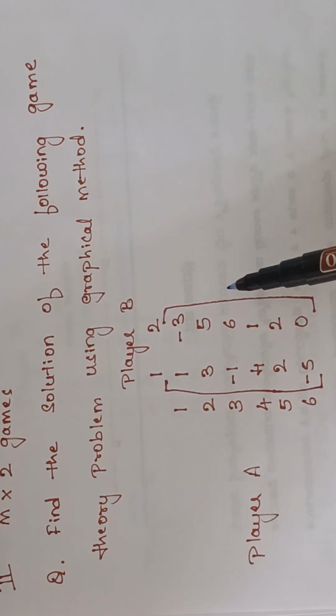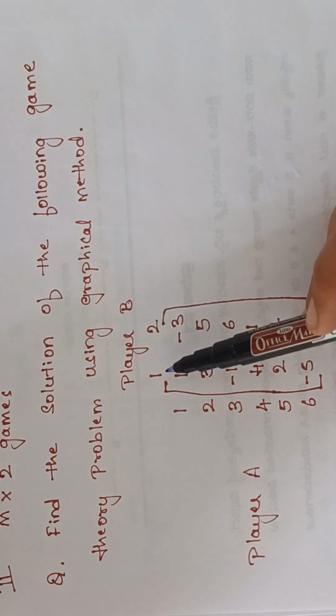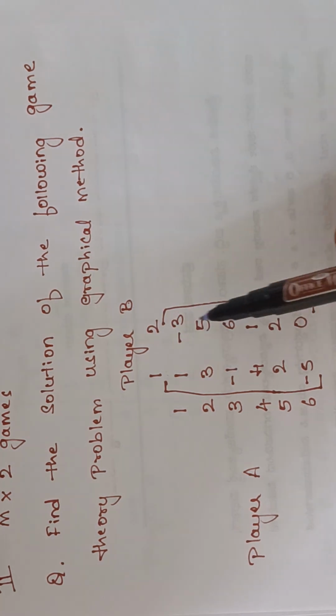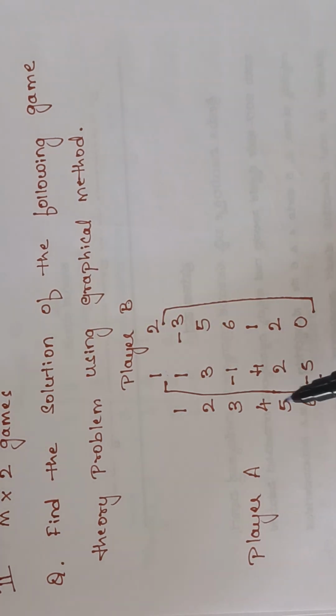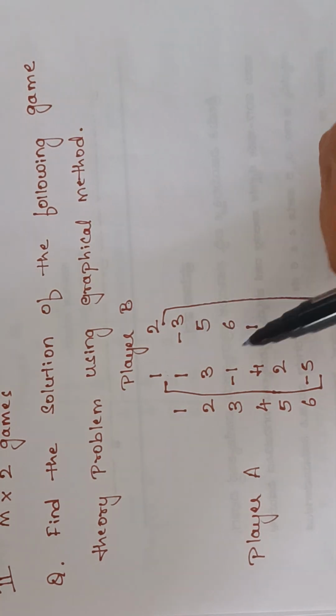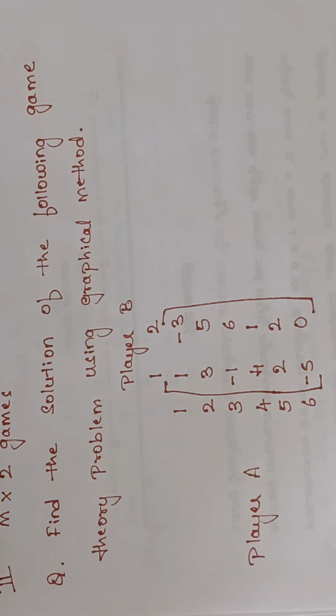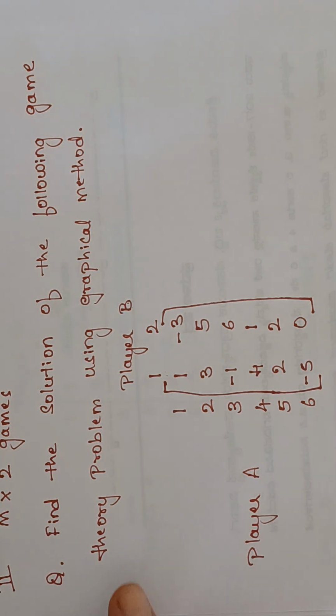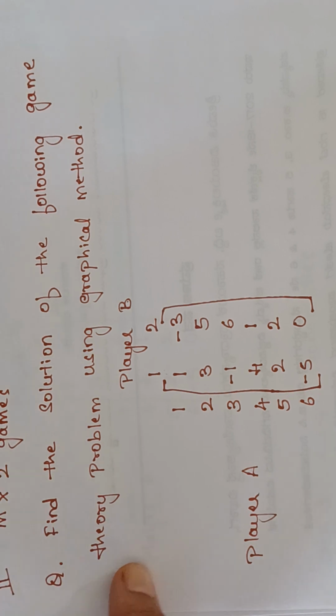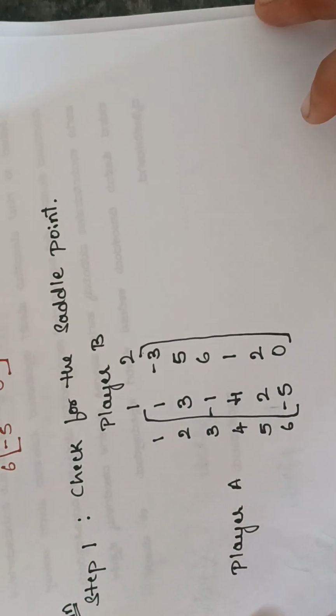So we can see here in this problem, player B is having only 2 strategies, that is the columns. We have 2 columns, it means 2 strategies, while player A is having 6 strategies. So M represents the number of rows, which can be of any number. Now these are the outcomes which are given. So first step here, we need to check for the saddle point. So whether the problem is pure strategy or mixed strategy, the first step will be to check whether there exists a saddle point. So let us find out whether there is a saddle point.